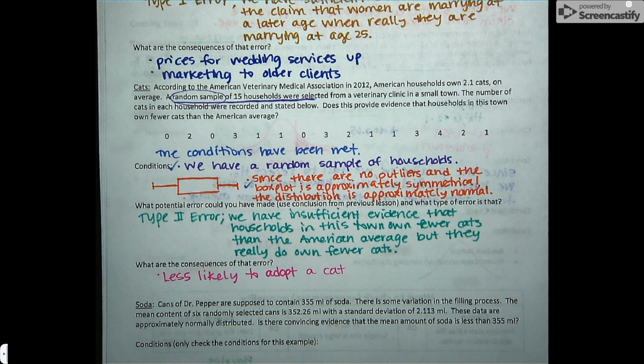So if they didn't think that they had fewer cats in the household on average, but really they do, maybe there'll be more pet stores, like a local business might pop up, and then they'll go out of business because they really do own fewer cats. They don't need as much cat stuff. So yeah.